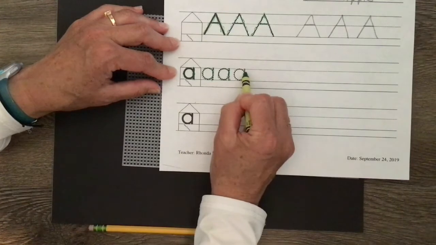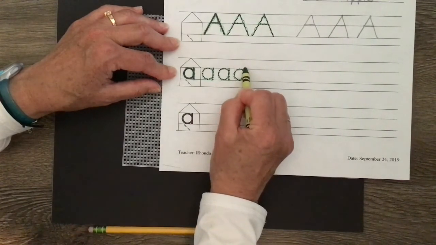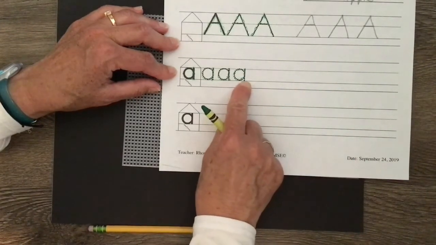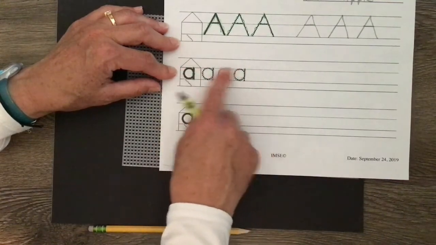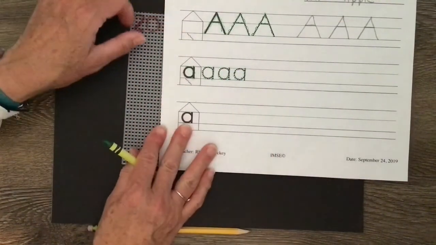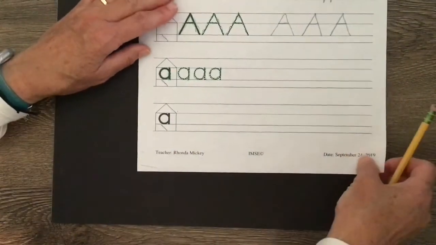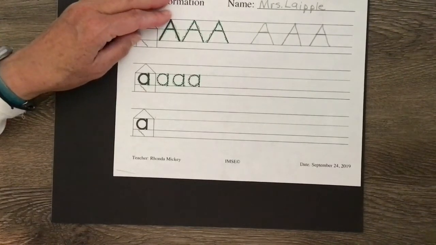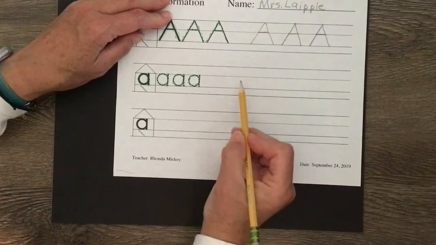Okay. Magic C, helicopter up, back down and bump. Don't forget to land that helicopter. Okay? All right, so dotted lines are done, tracing is done, so that means the screen and the green crayon disappear. This is a good time to take a breath, refocus, leave a little space.